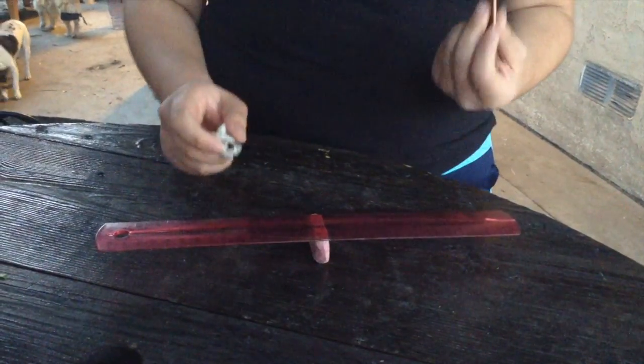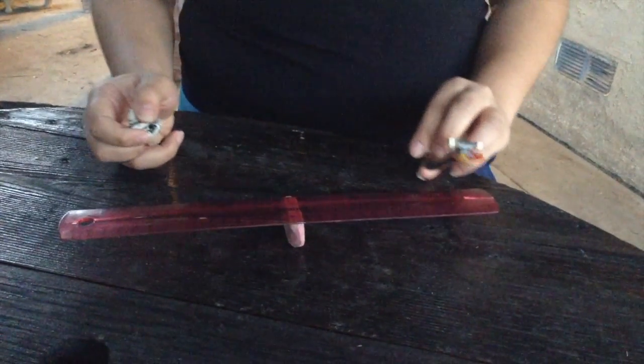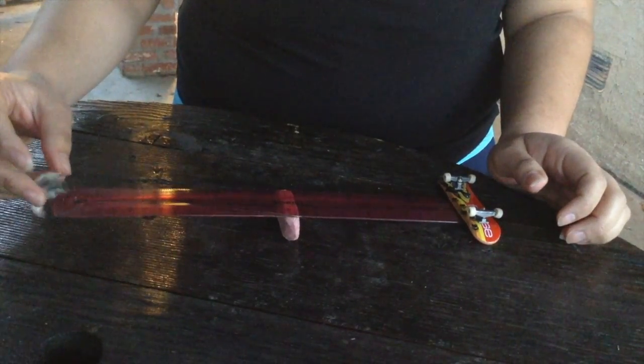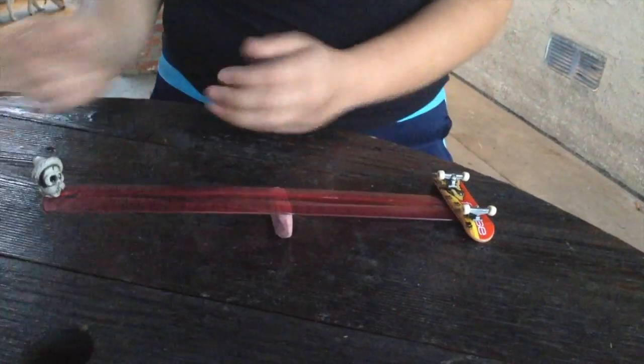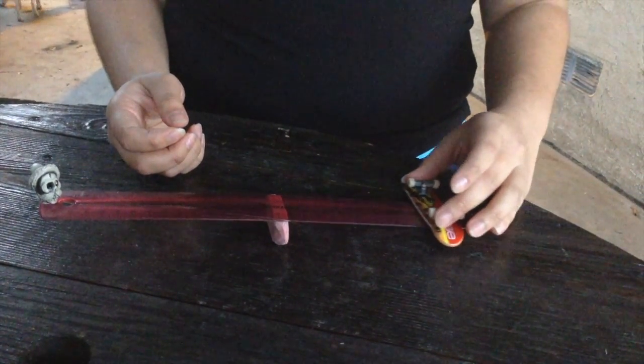So as you can see here, we have a wannabe teeter-totter, and the objects we have are the tech deck and the skull. If I were to put the tech deck all the way at the end of the ruler and put the skull on the other end, as you can see, it's not balanced. So in order to balance it out, we would have to move the tech deck until it equally gets balanced.